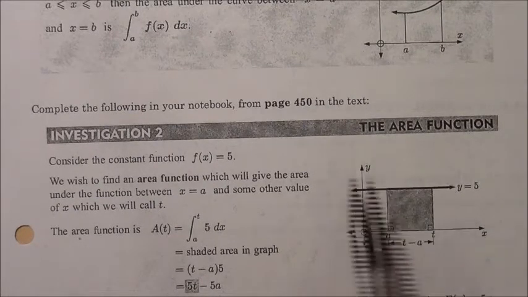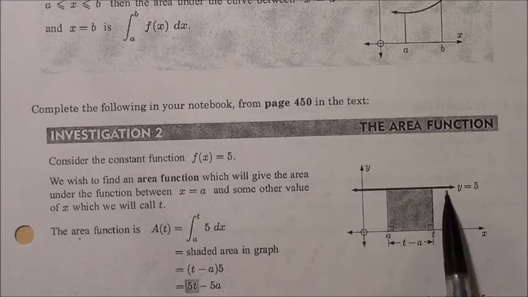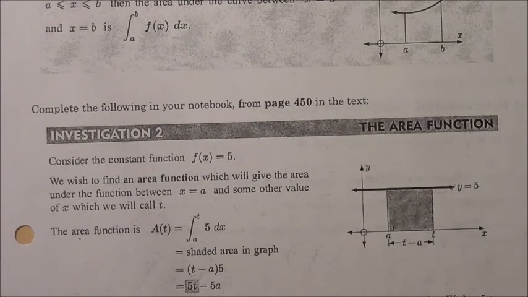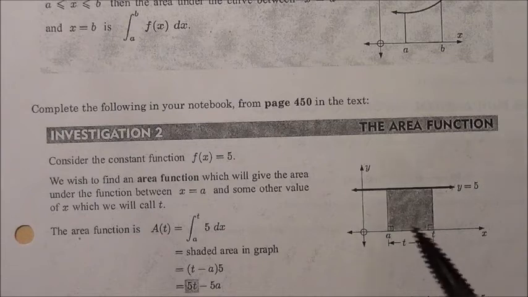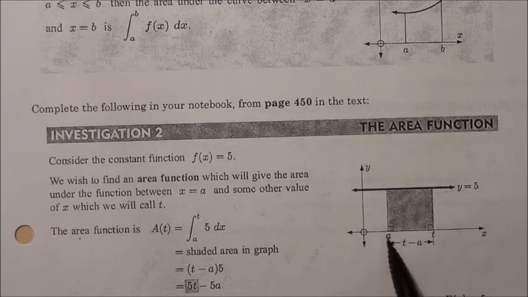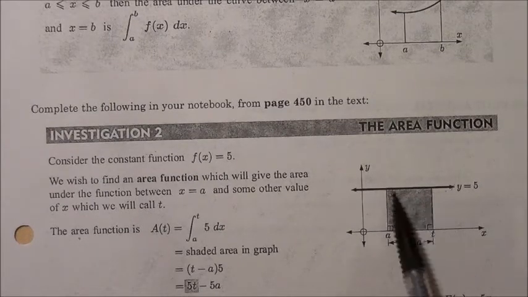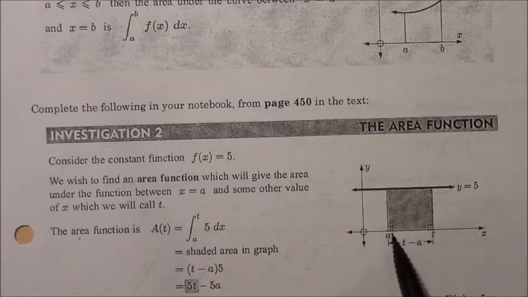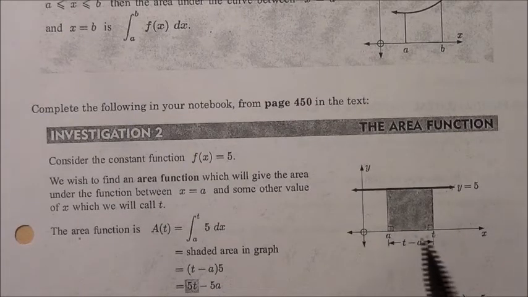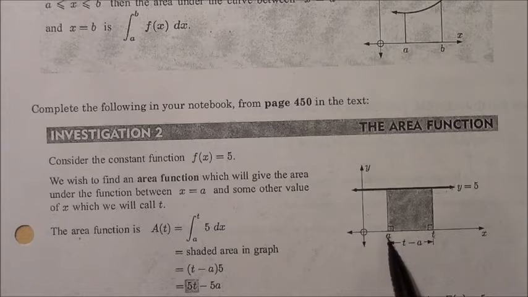function y equals 5. Okay, f of x equals 5, it's just a constant, it's a horizontal line. We want to find the area underneath that, below this curve, or this function, between a and t. So these are just two x values that we're going to be using.